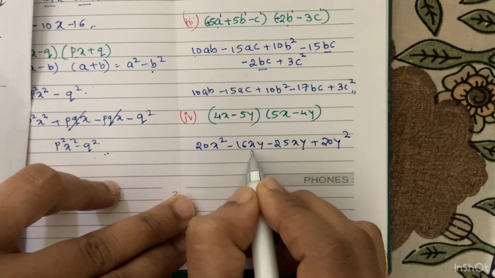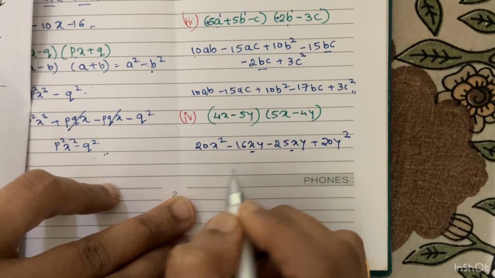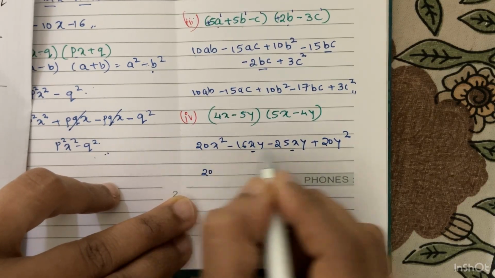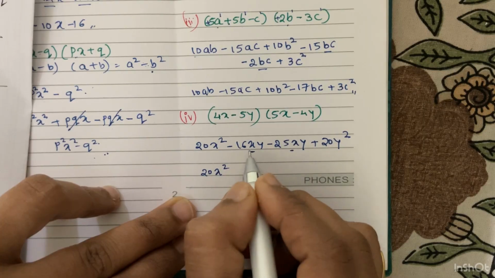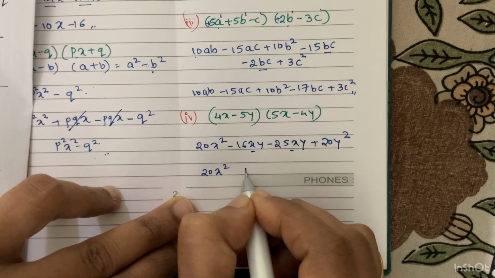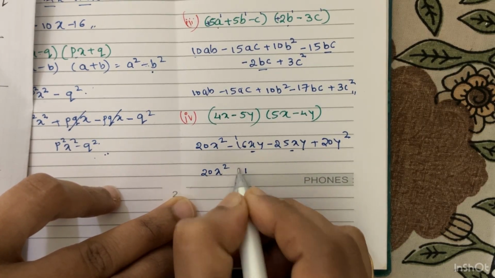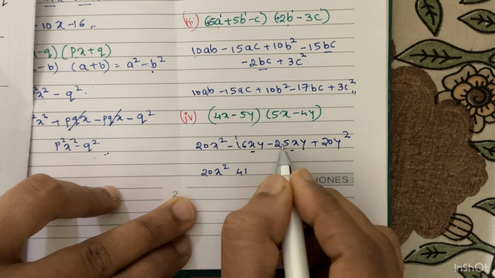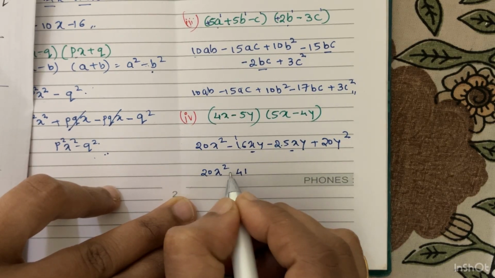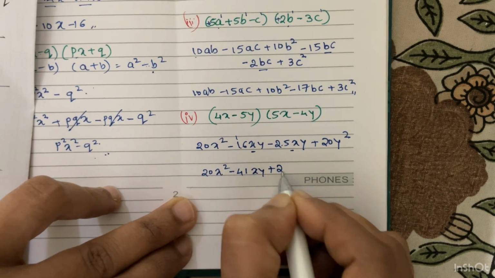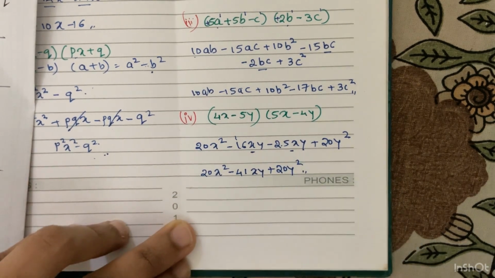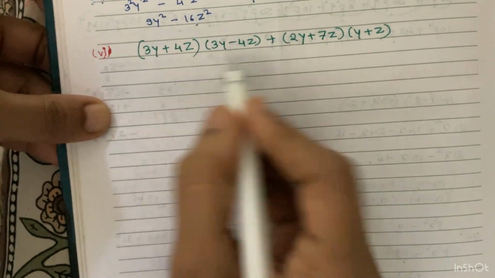Now you can see here we will find the like terms, so we can add them because they have like signs. Now 25 plus 16, when I add, I'll get 5 plus 6, that is 11, carry 1, 1 plus 1 is 2, and 2 plus 2 is 4. Here the bigger number carries the negative sign, that is minus 41xy plus 20y square we will get here.